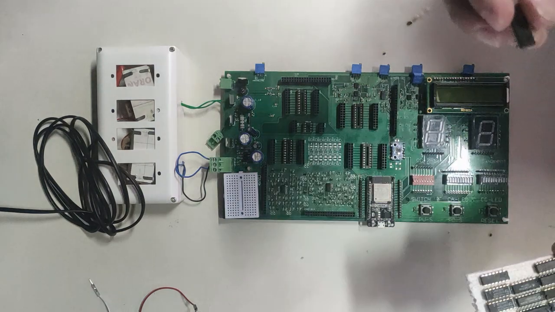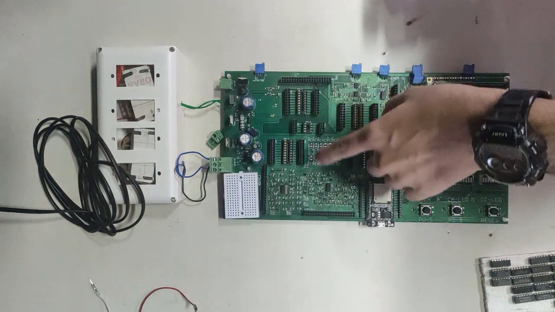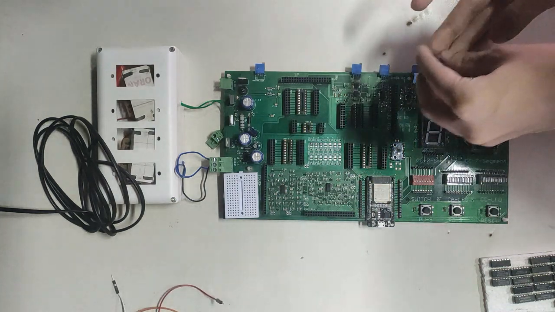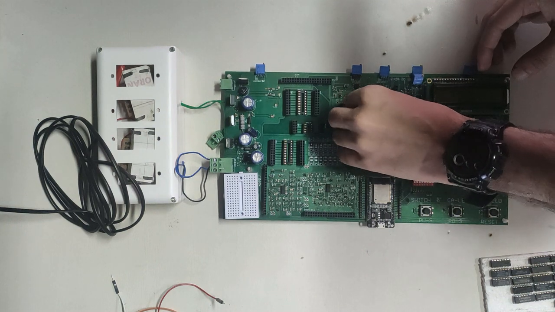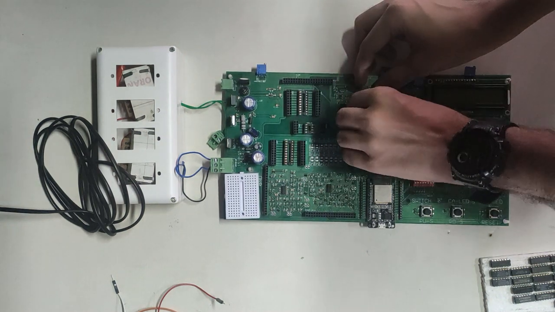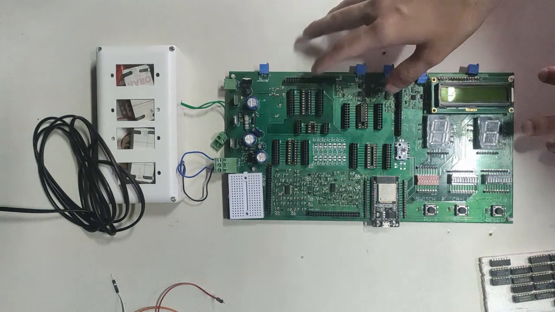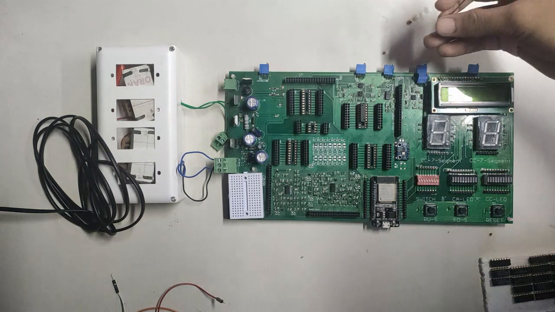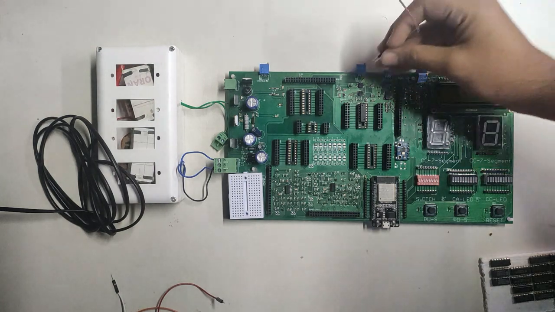Once you have the IC, you can mount it on any one of the free sockets that we have. All of these are 10 pin sockets and there are 4 of them on the board. After mounting the IC on the board, you can start making the required connections. For making the connections, you will first have to refer to the manual which will be provided.